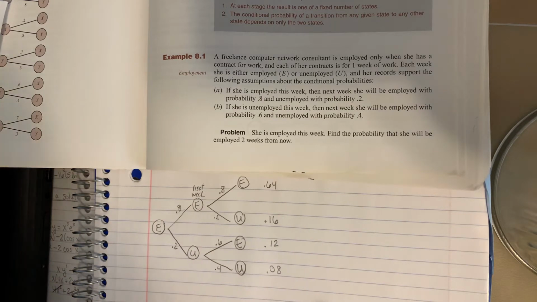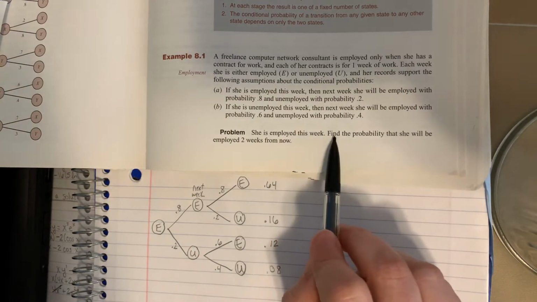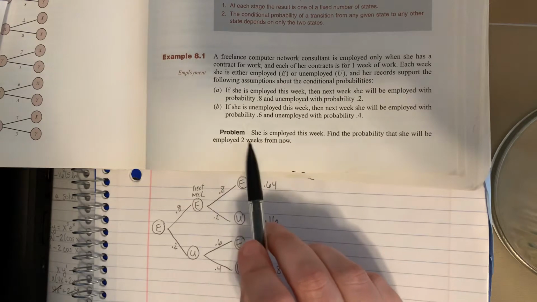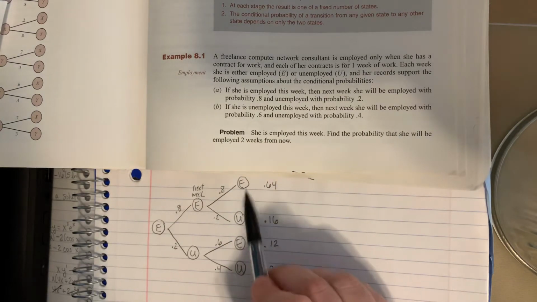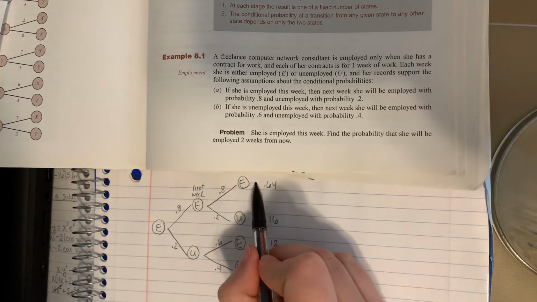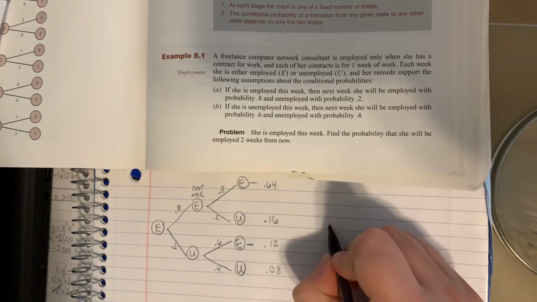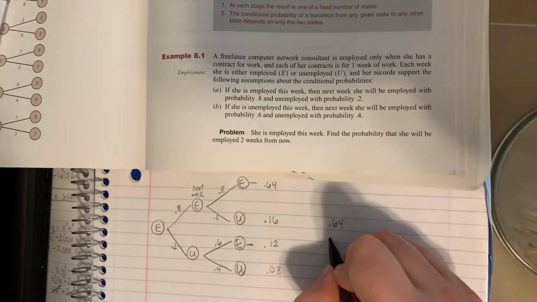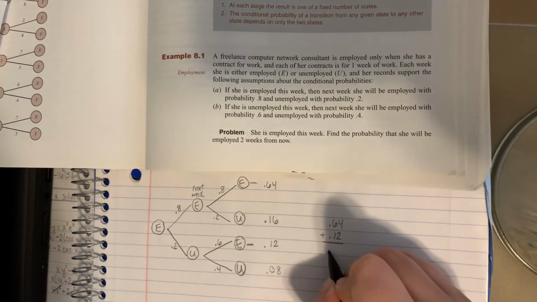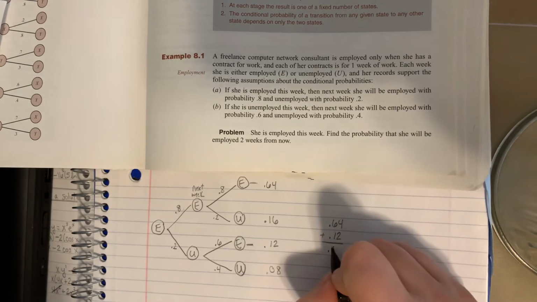And they wanted to know, find the probability that she will be employed 2 weeks from now. So here, this is 2 weeks from now. They want to know when is it that she will be employed. And that's those two cases. So 0.64 was the first option, 0.12 was the other one. So total, that gives me a probability of 0.76.